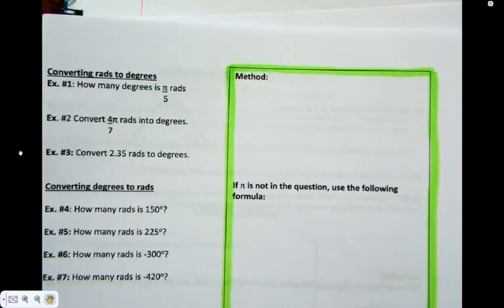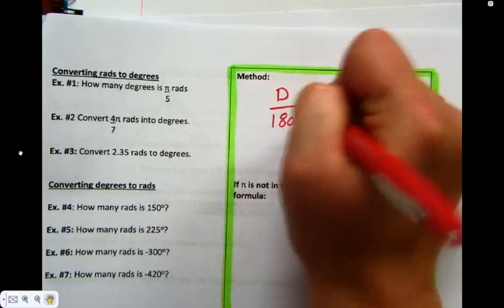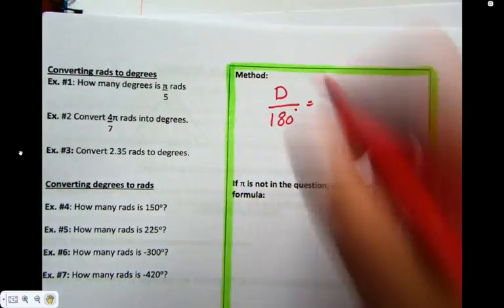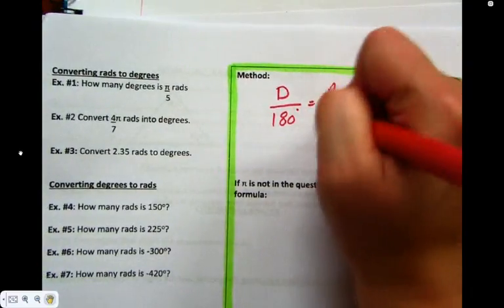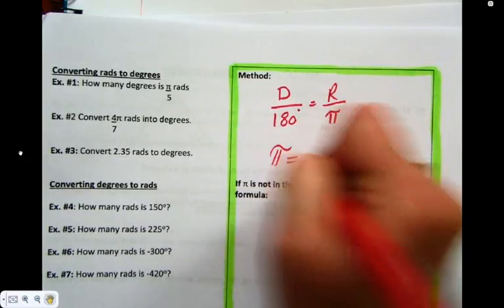All we're doing is setting up two proportions. We're saying that the number of degrees divided by 180 has to be the same ratio as the number of radians divided by pi. And that's just using what we know about circles. We know that 180 is the exact same as pi. Pi radians equals 180 degrees. That's why it's not really a formula, because it's just two ratios we're equalizing to each other. What that means is we can substitute pi for 180 degrees.